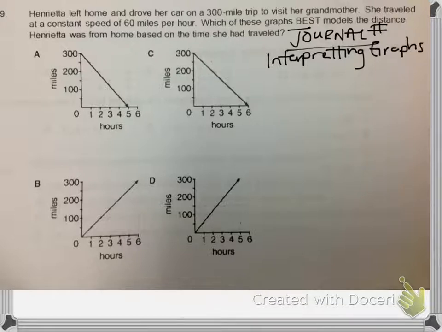Let's get started. Henrietta left home and drove her car on a 300-mile trip to visit her grandmother. She traveled at a constant speed of 60 miles per hour. Which of these graphs best models the distance Henrietta was from home based on the time she had traveled? Okay? So you have 4 different graphs, and this is one of those questions where you have to look at the graphs in order to get your answer before you can start.